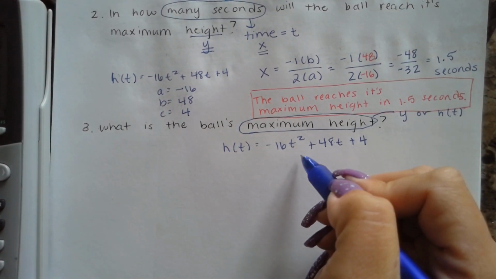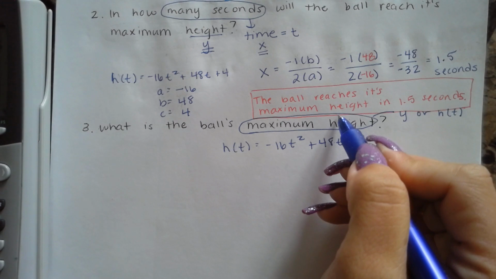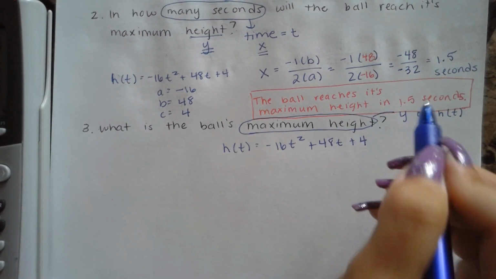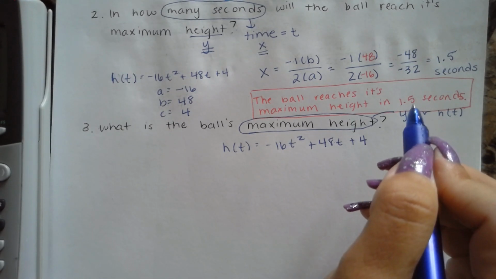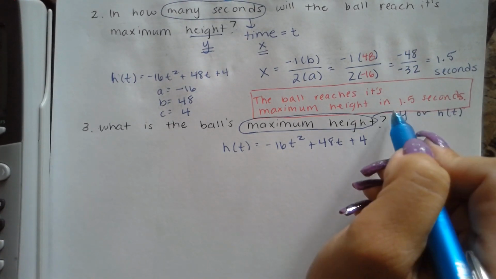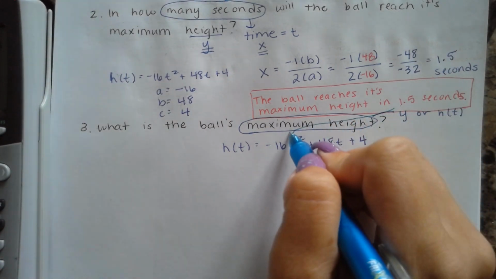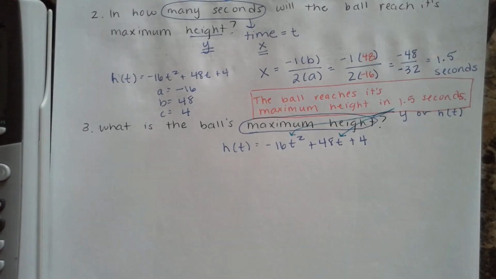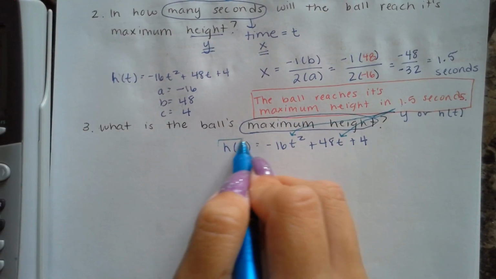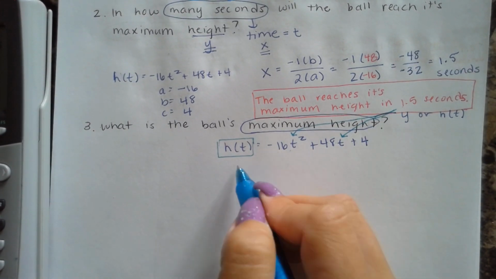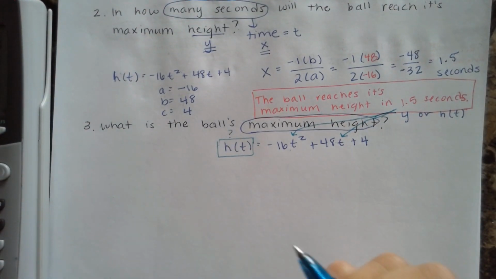And we know that it reaches its maximum height in 1.5 seconds. So we need to use this number. We're going to take this number and put it into t, right there and right there. Because we're trying to figure out this piece, we have to plug that in.